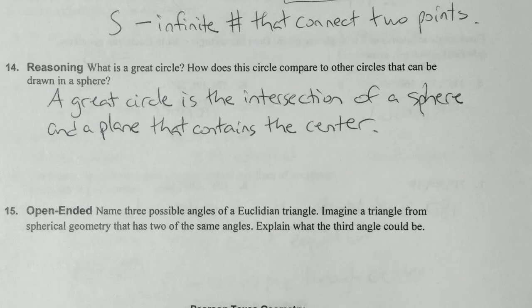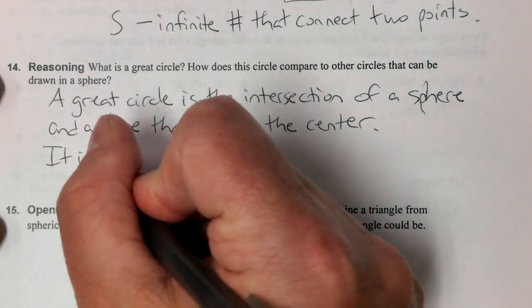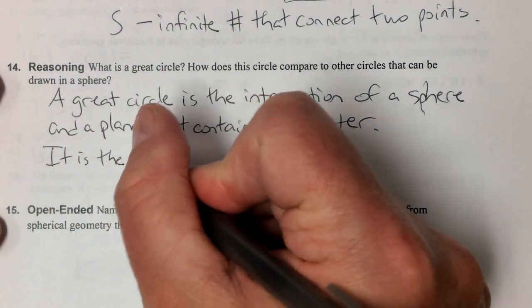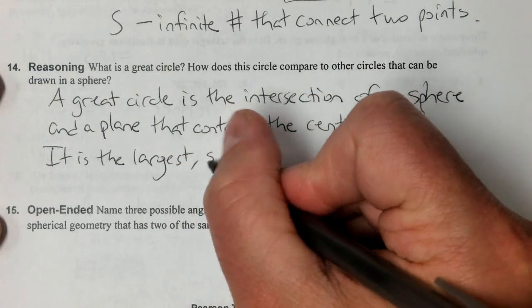How does this circle compare to other circles that can be drawn in a sphere?